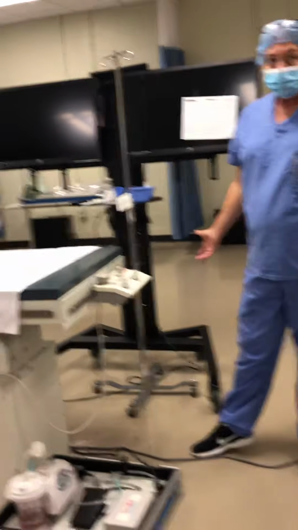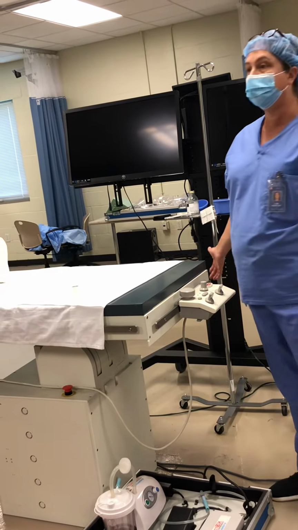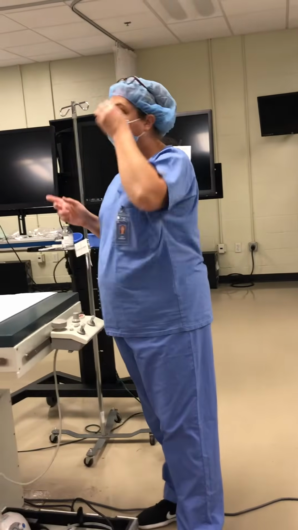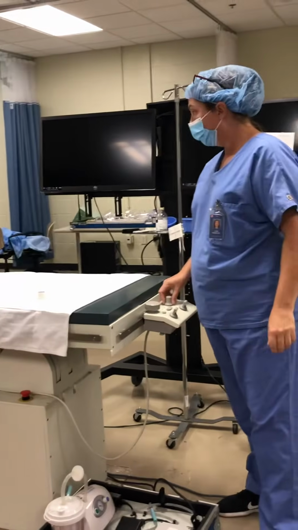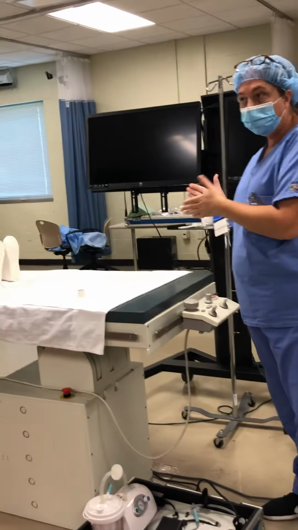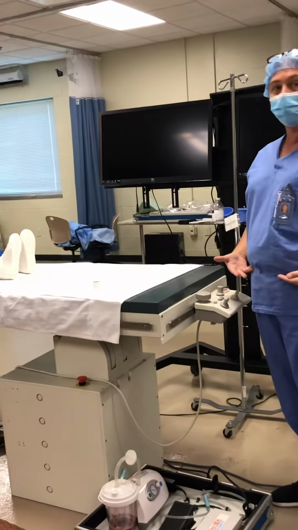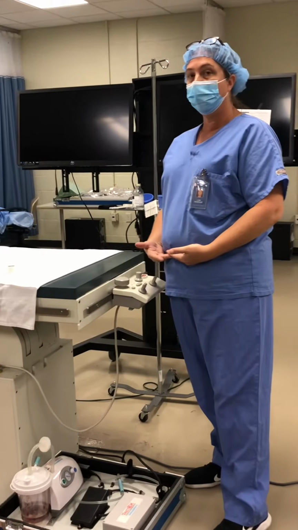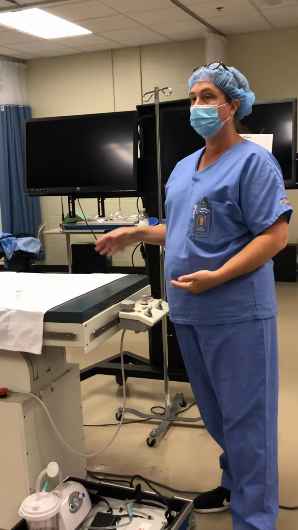So that's 3 views, should be pretty simple. Right renal, LAO, 15 to 30. Shift your patient over a little bit, be at that renal level, have the renal artery in the center.